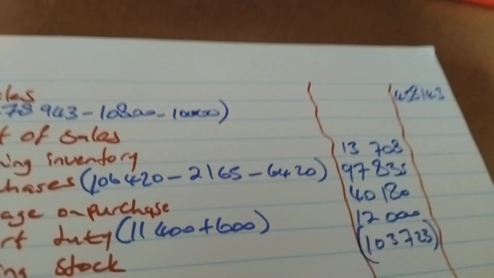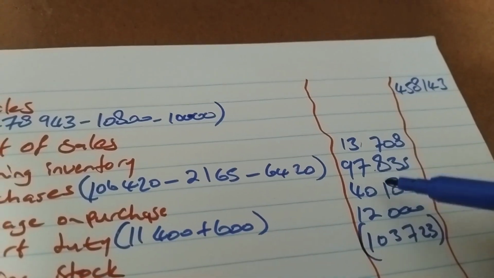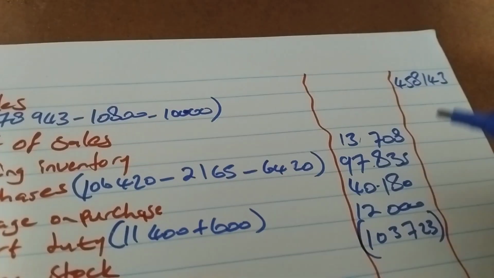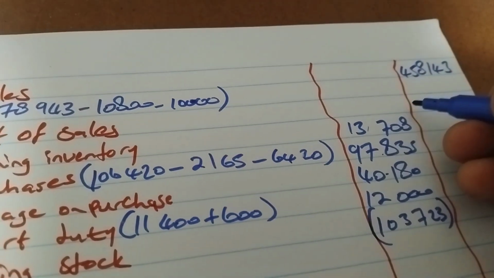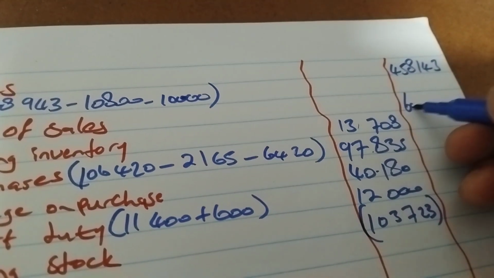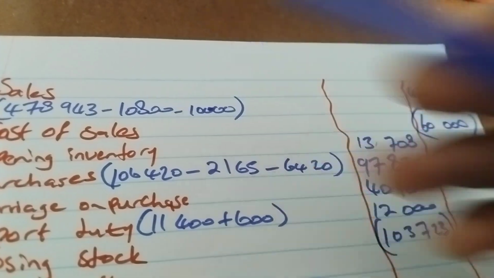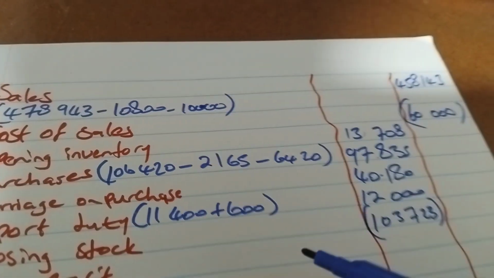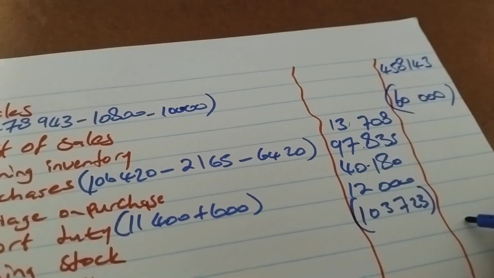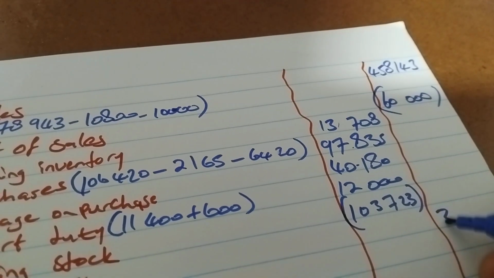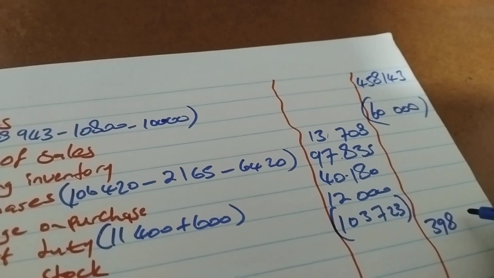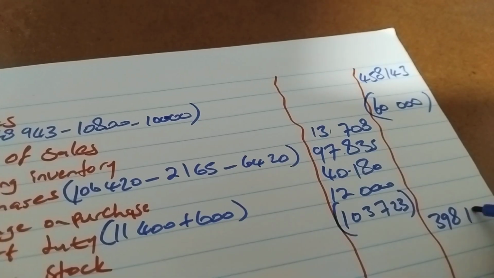Always. So when you add this, you less this, it must give you what? The 60,000 rand in brackets. So when you say sales minus cost of sales, it must give you what? The gross profit of 398,143. Right?